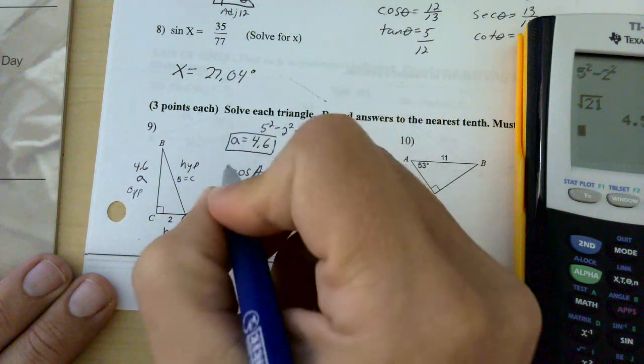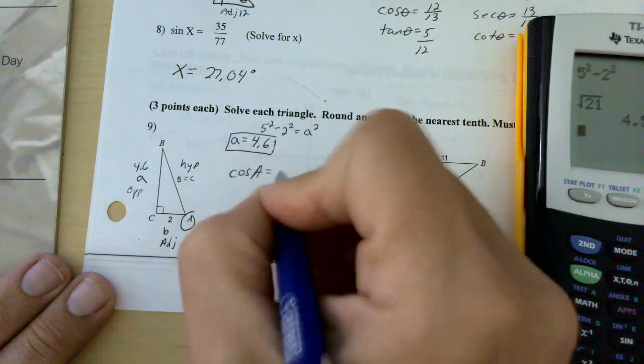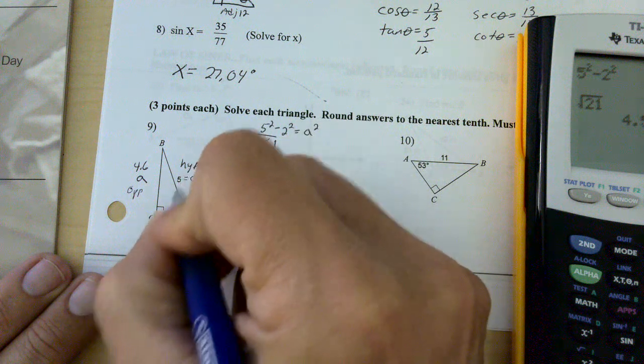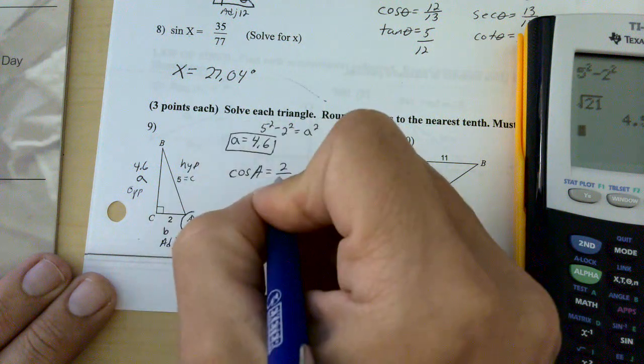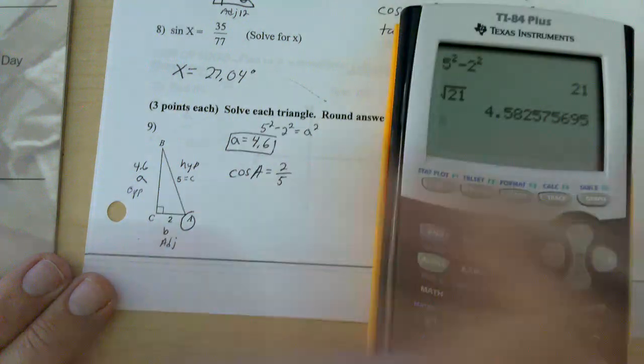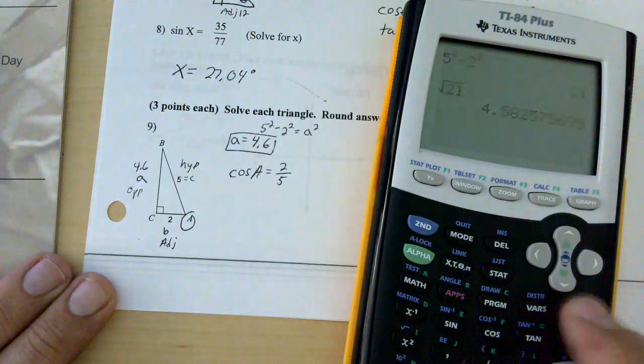Okay, cosine is defined as the adjacent over the hypotenuse, which I know that value. I must know that. Since I don't know the angle, I must know the sides. So a 2 and a 5, it's 2/5. Okay, so now just like number 8, I'm looking for an angle.